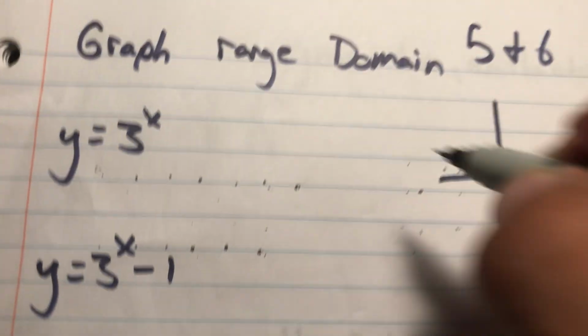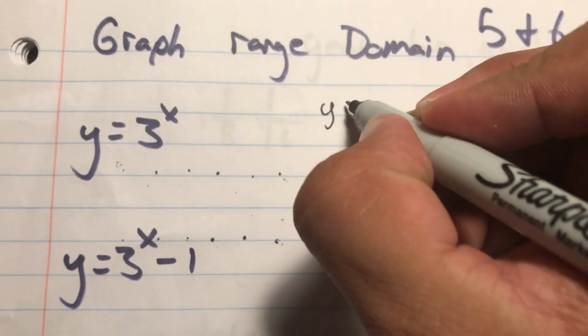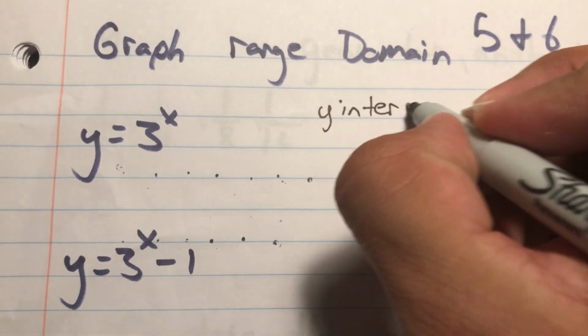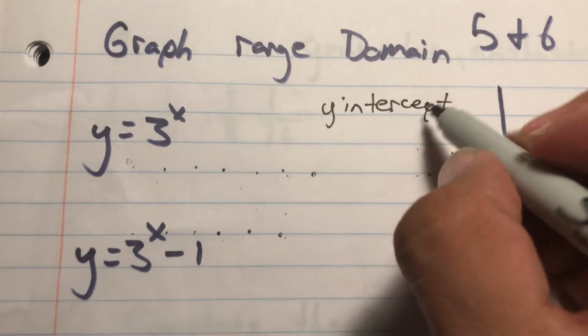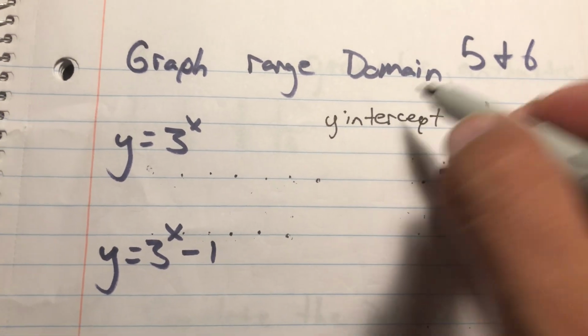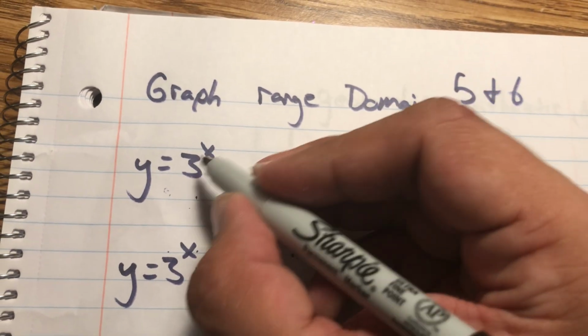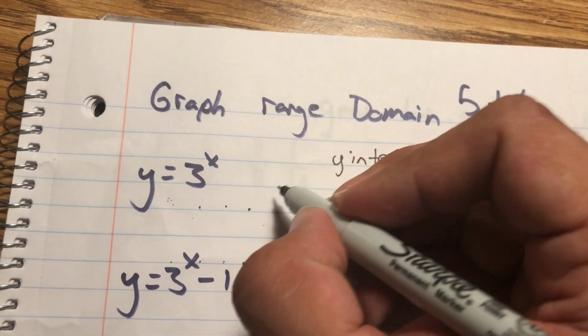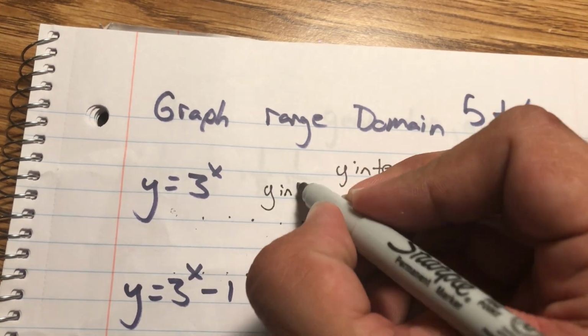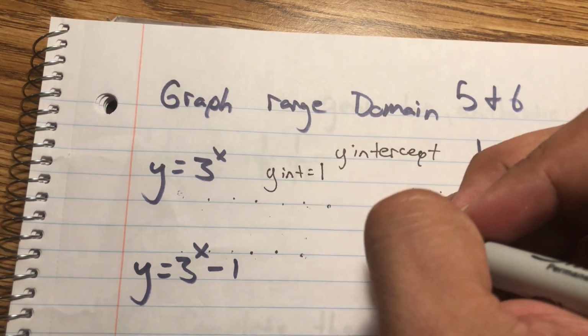So, the first thing you have to know how to find is the y-intercept. So we're looking for the y-intercept. All you have to do to find the y-intercept is put 0 in for x and solve. So if x is 0, this is 0, the answer is 1, so the y-intercept for this one is 1.